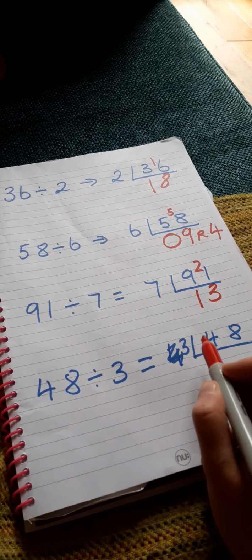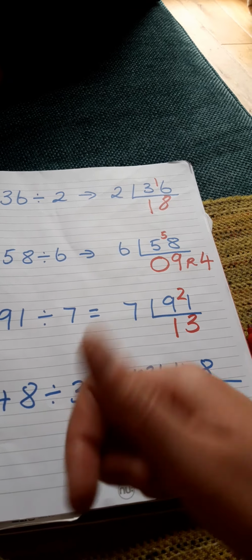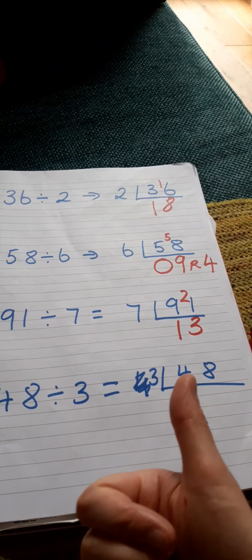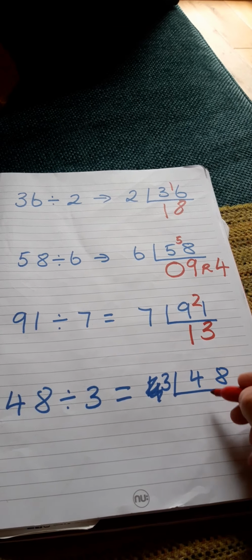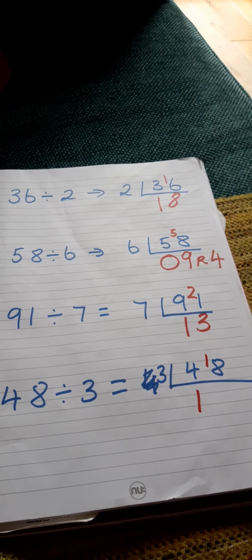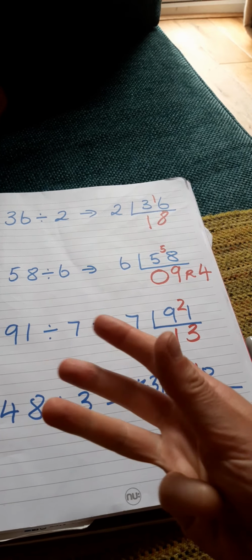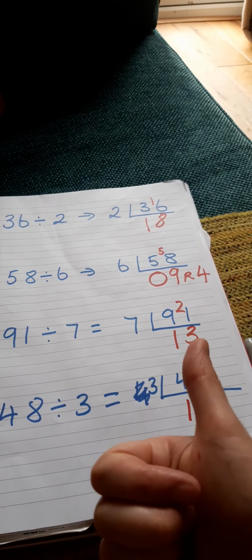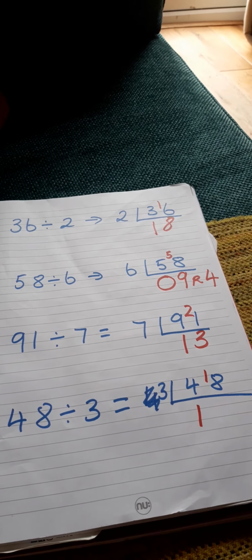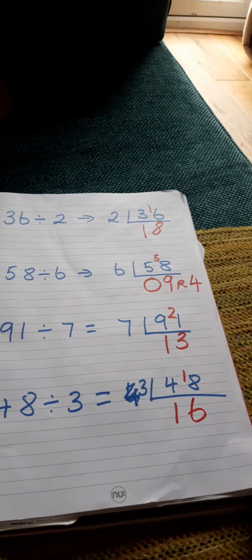48 divided by 3. 3 again is what we're dividing by, so we count. 3, 6, too big. We go back. Goes in once. We have 1 left over. Try again now. 18 divided by 3. 3, 6, 9, 12, 15, 18. There we go. 5 and the 1 is 6. Goes in with no remainders this time.